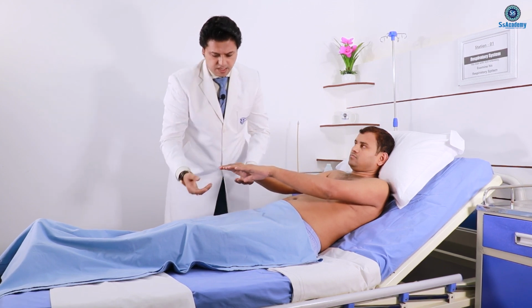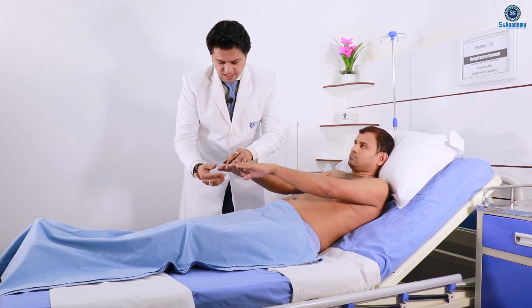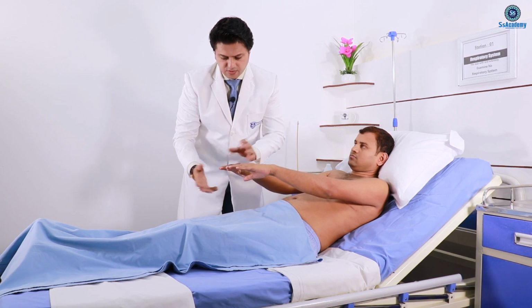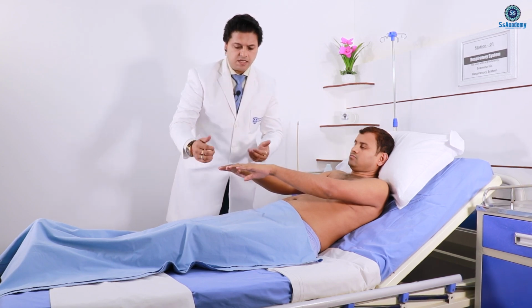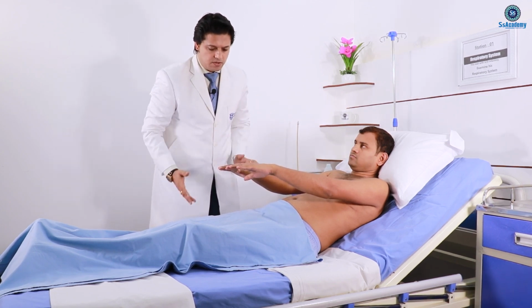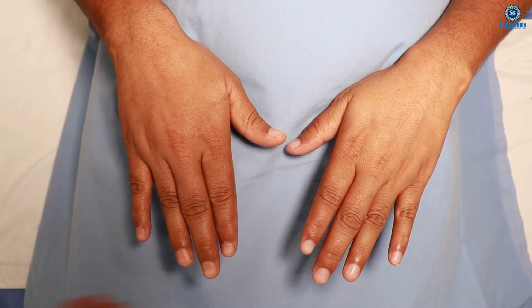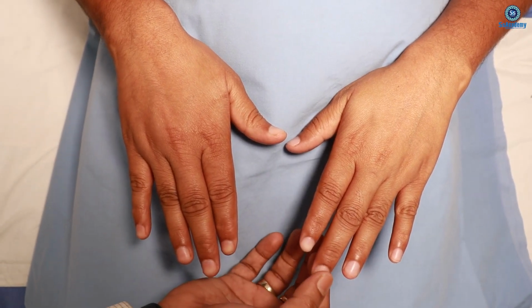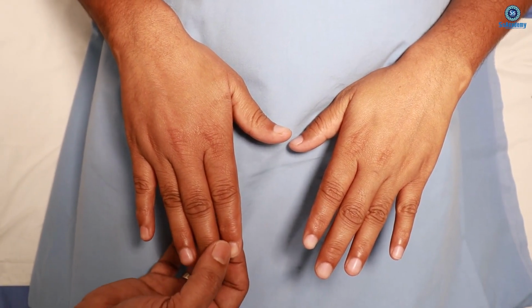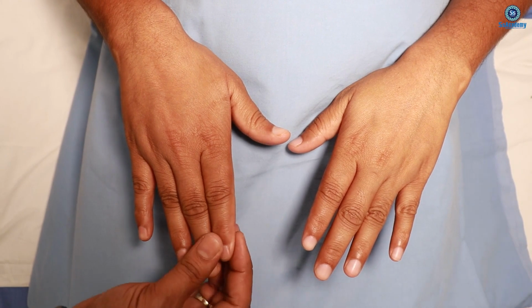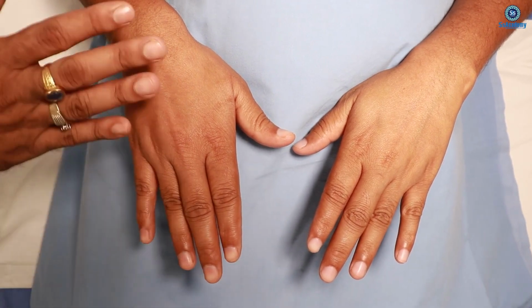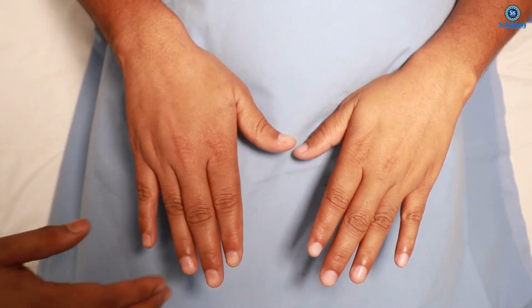And immediately after the clubbing, you need to look for the nicotine staining. He has the clubbing but no nicotine staining. So we can see he has clubbing changes here and also here, but he has no nicotine staining and no wasting of the small muscles of the hands.